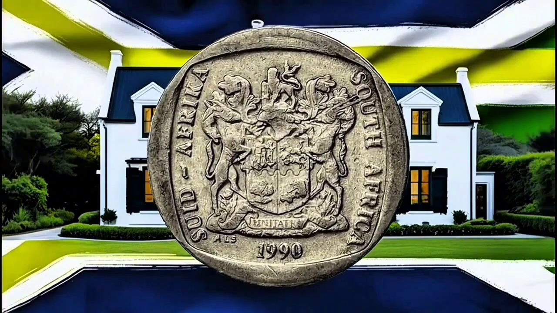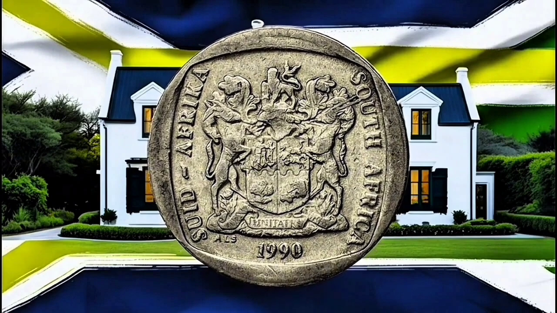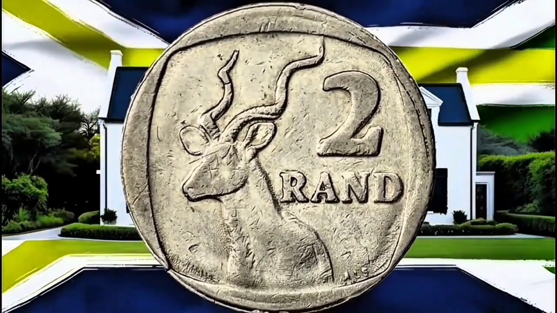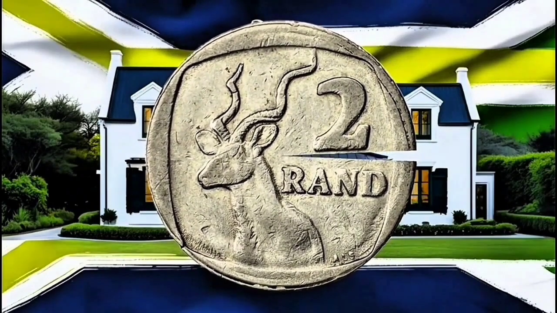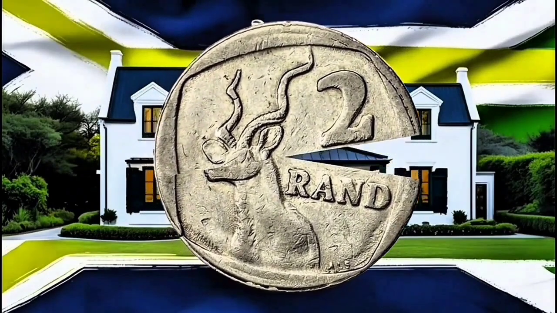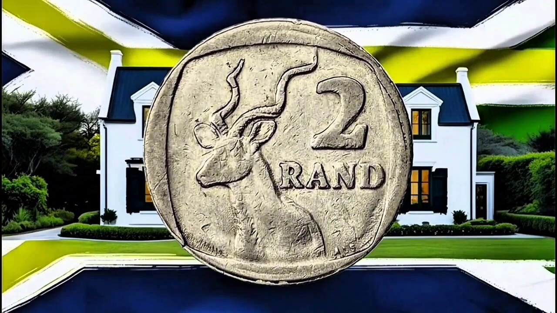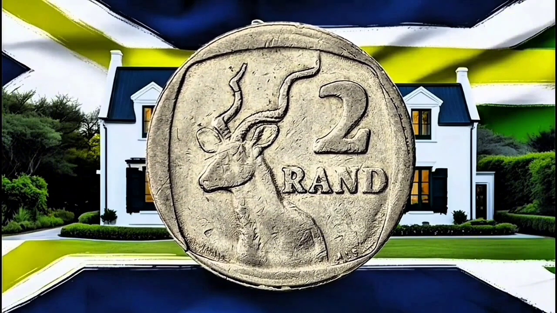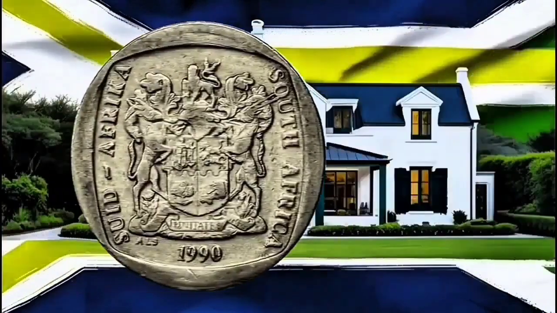Historical background: the 2 Rand coin was introduced in South Africa as part of the country's decimal currency system. Before this, South Africa used the pound system, but in 1961, when the nation became a republic, the rand was adopted as the official currency. The 1990 version of the 2 Rand coin holds special importance as it was minted during a transitional period in South African history just before the end of the apartheid era. This coin represents a time of change, making it a historically significant piece.